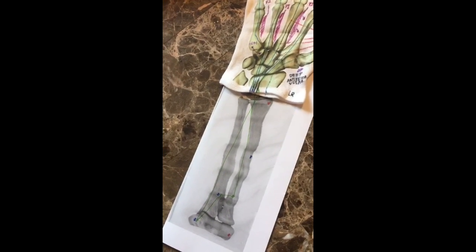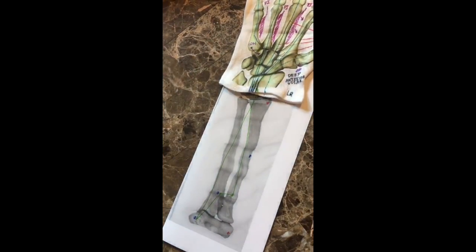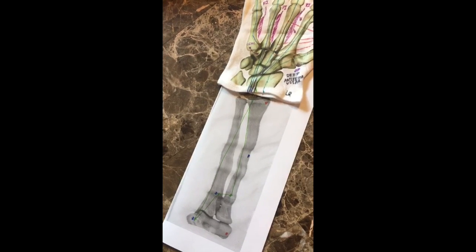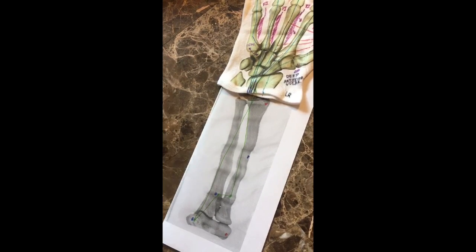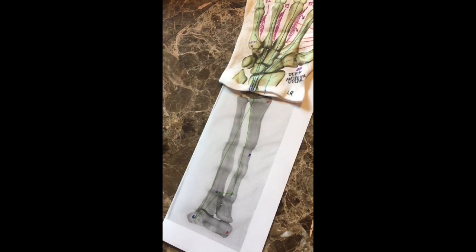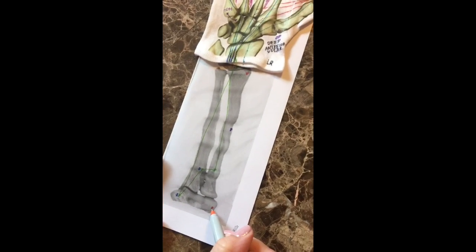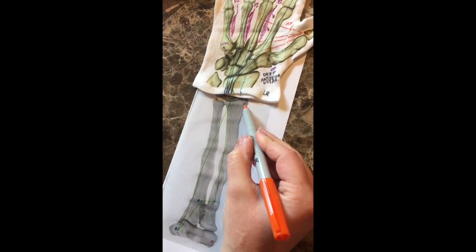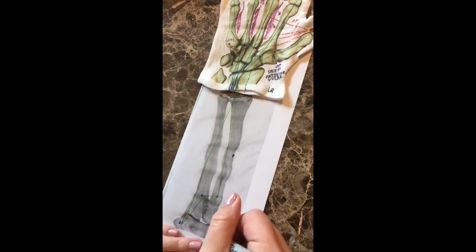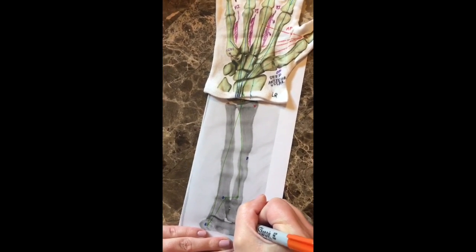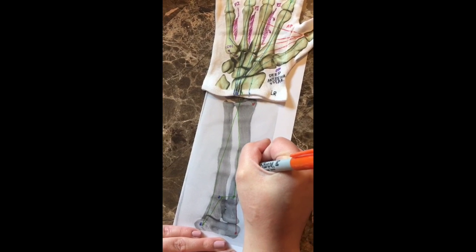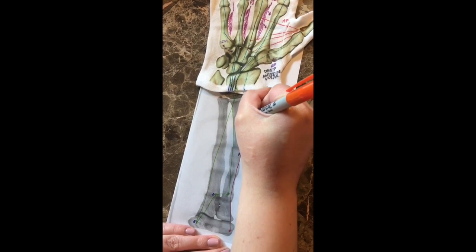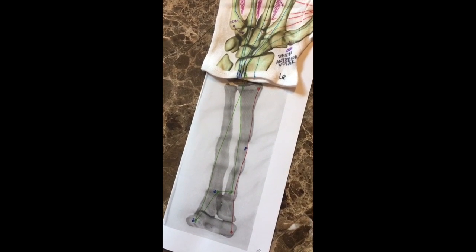Next is the brachioradialis. The brachioradialis is part of the superficial muscles of the forearm, of the flexors. And the brachioradialis originates from the lateral epicondyle right here, and then inserts at the base of the styloid process of the radius. So we'll just draw a line with the orange marker to show where it would be on the forearm. Okay, and it is innervated by the radial nerve.